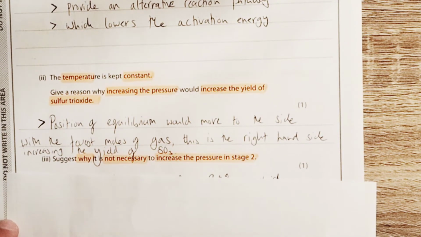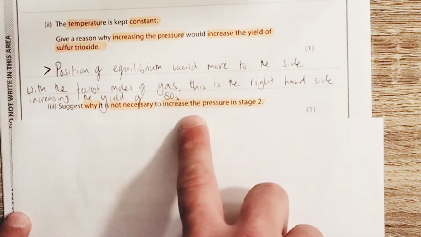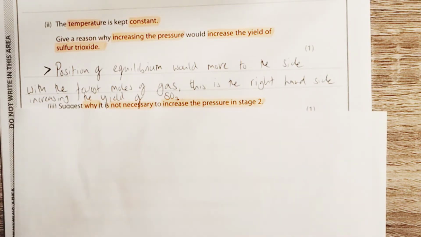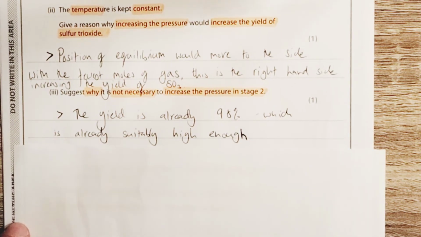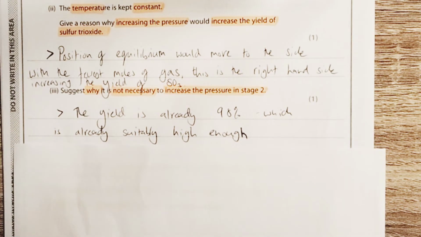It then says, so that's why it is not necessary to increase the pressure, even though, according to Le Chatelier's principle, it should improve our yield. Well, the yield is already 98%, which is already suitably high enough, and messing around with pressure may add an unnecessary expense to the process.